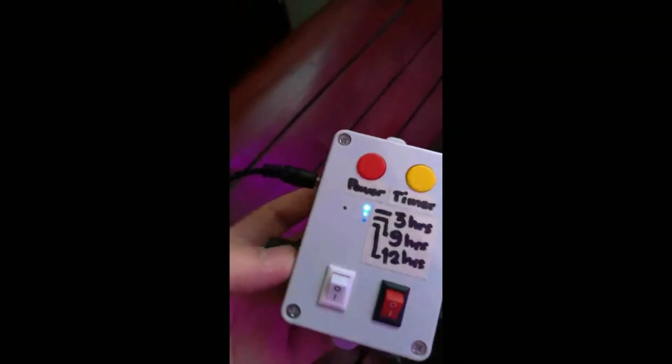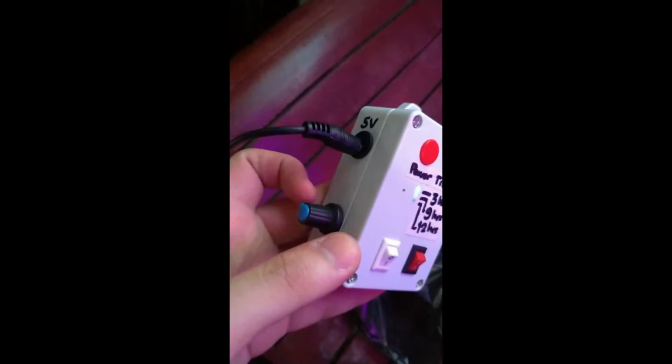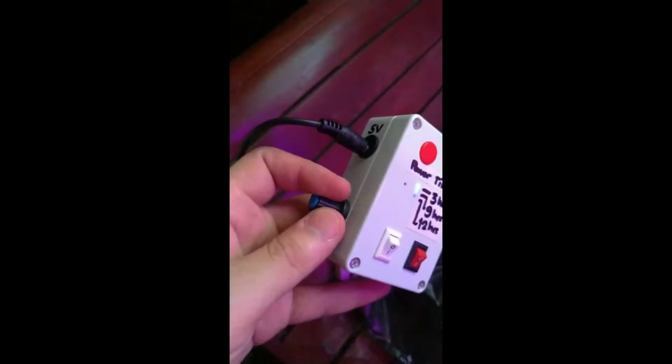Using a PWM module, the output of the lights can be changed or controlled. Turning the knob can lower the output or make it brighter.